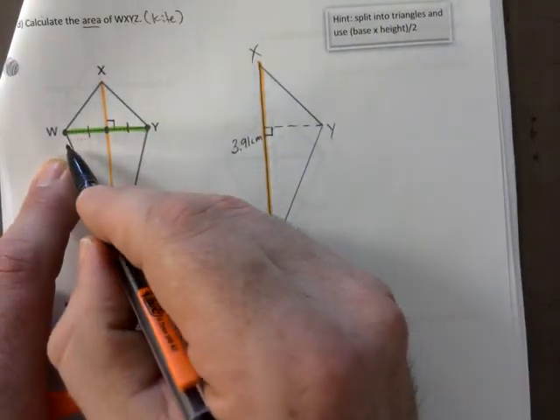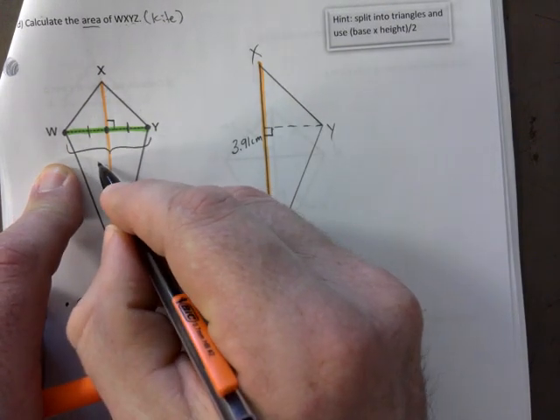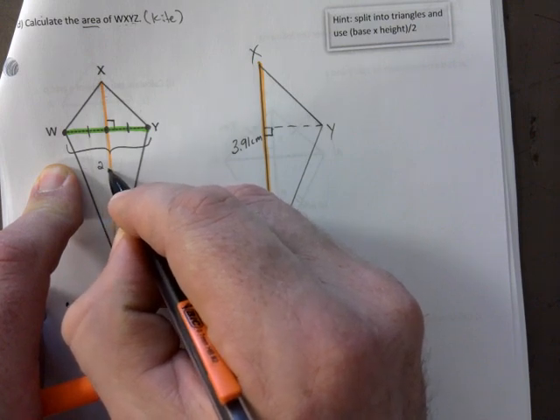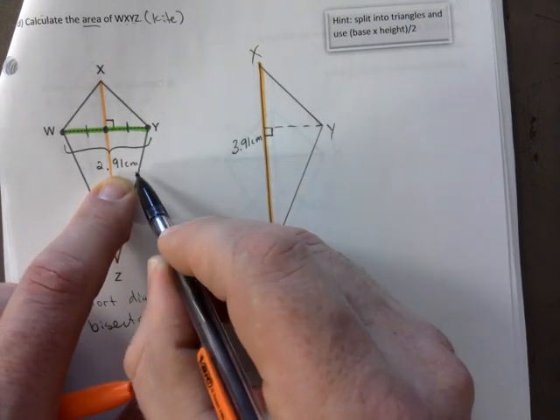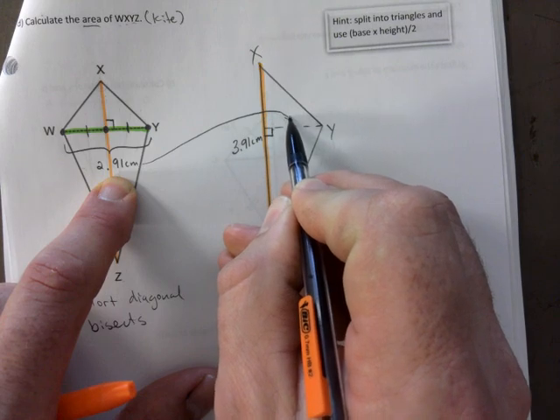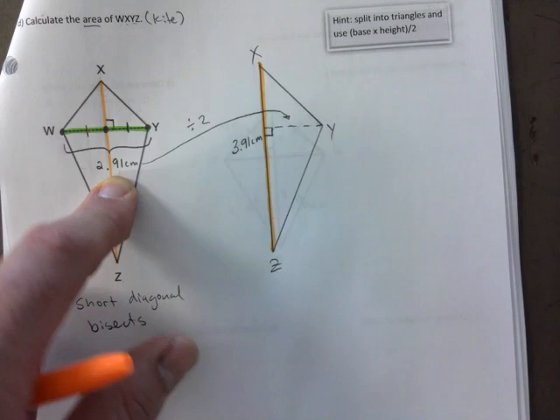We know that from here to here is 2.91 centimeters, right? So to get this to here, what needs to happen? Cut it in half. Yes, so we're going to divide that by 2.